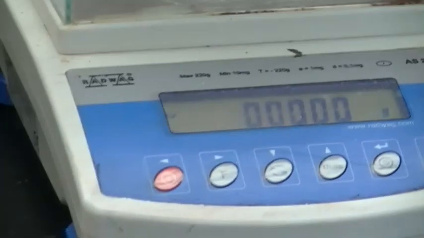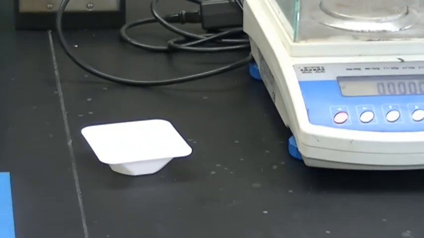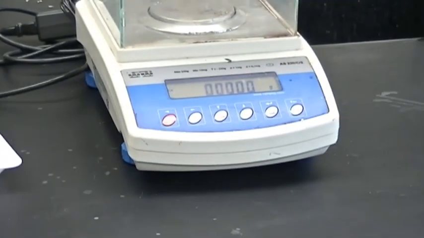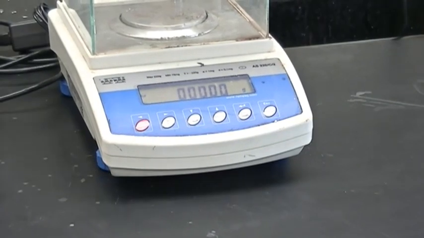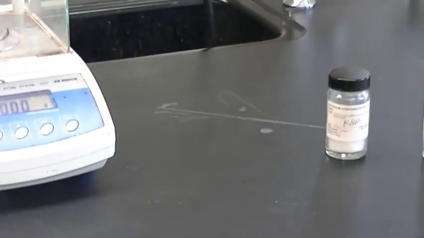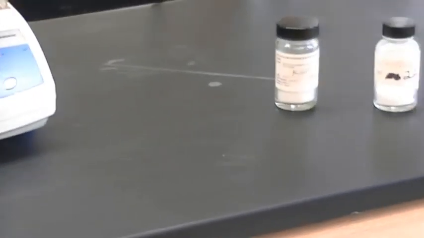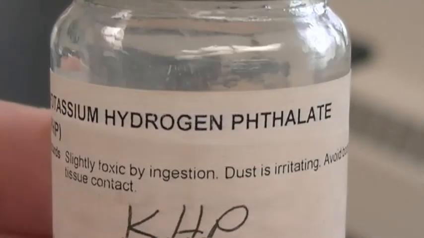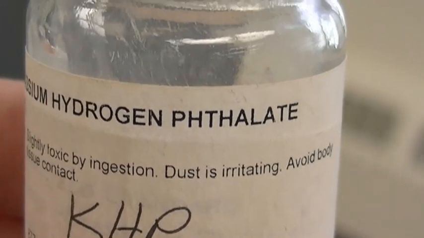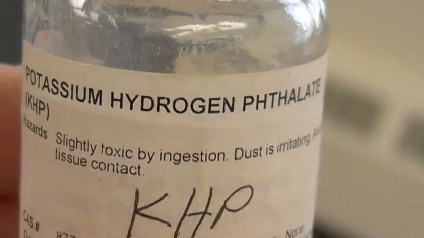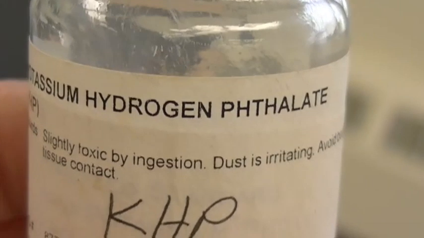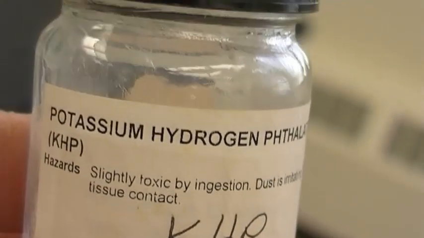All right, and so we have our 4 decimal place balance. We have our weigh boats, and we are going to add 0.17 to 0.18 grams of pure KHP. Now KHP is a compound called, can we see this here? There we go. Potassium hydrogen phthalate. So phthalate is an organic compound. You do not need to know the structure of potassium hydrogen phthalate. Feel free to look it up if you want.